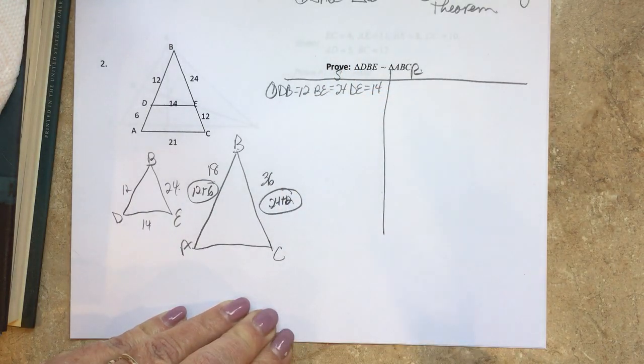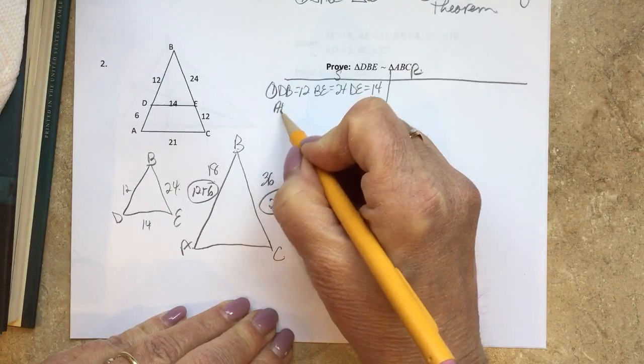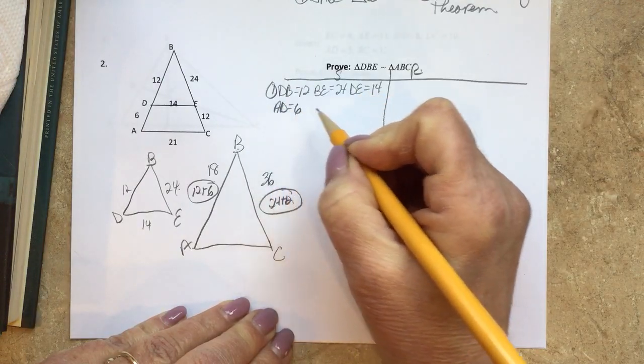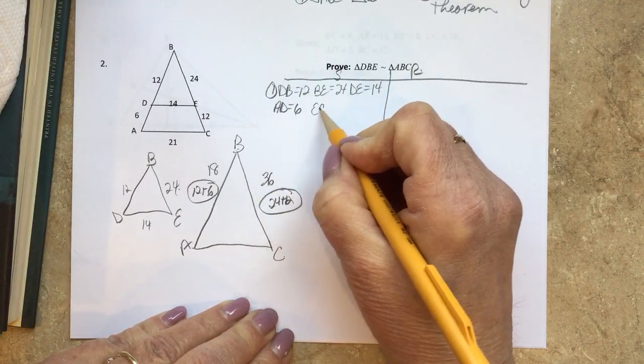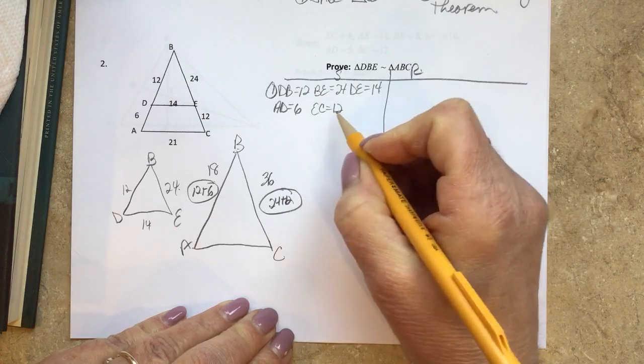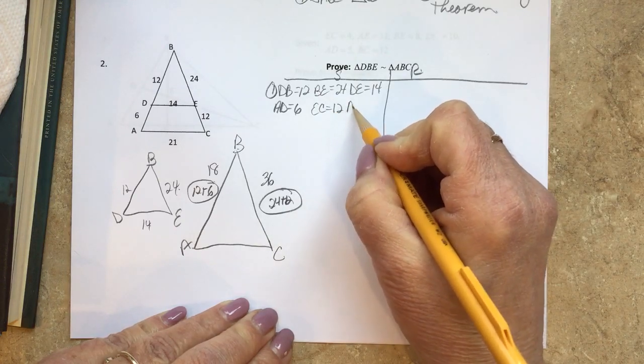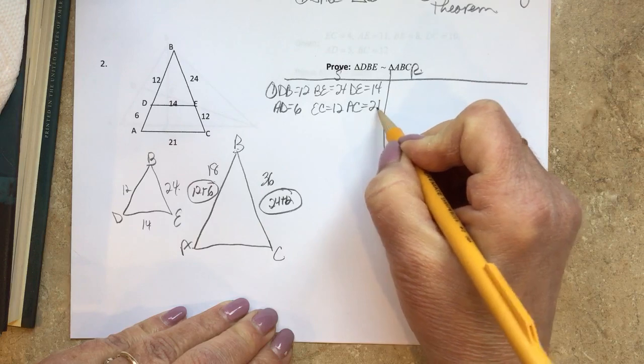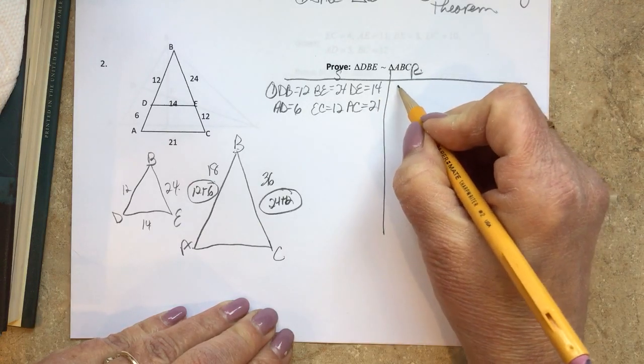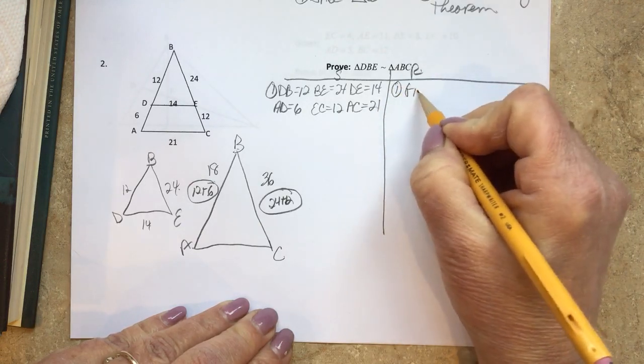I also have AD equals 6, EC equals 12, and AC equals 21. So this is what I was given.